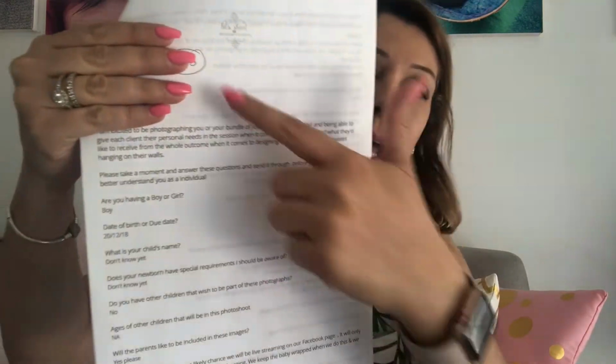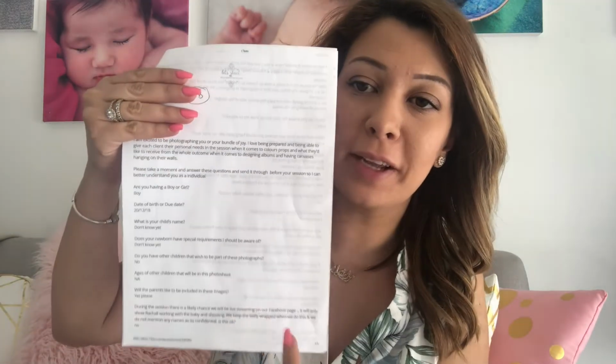But I use 17hats, and it's got the ability to actually create questionnaires in there. So this is what it looks like. I'm going to hide the client's name, and I try to keep them as short as possible, but I'm going to read them out to you just so you can get an idea.